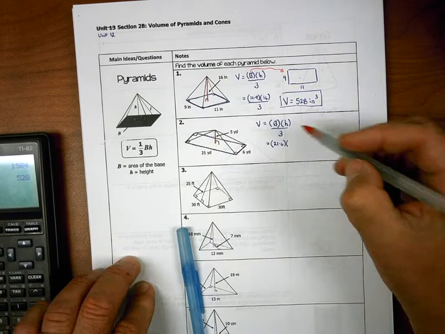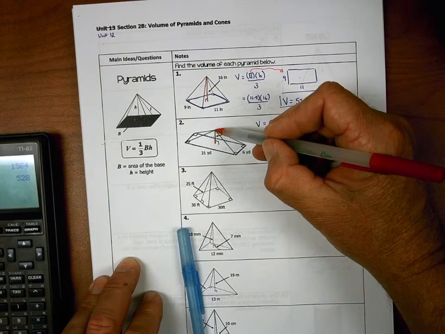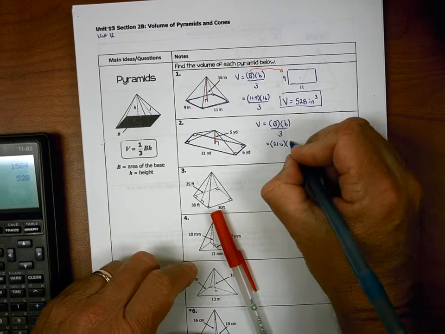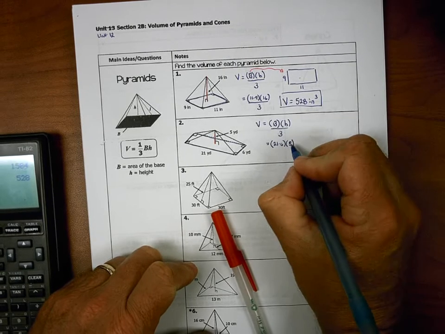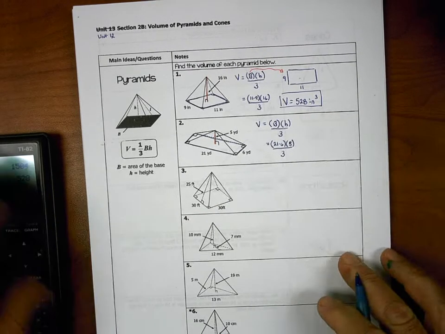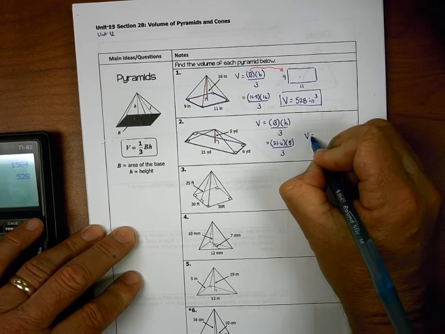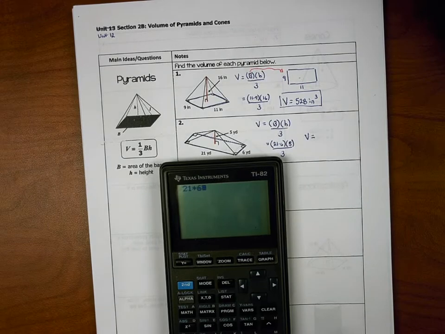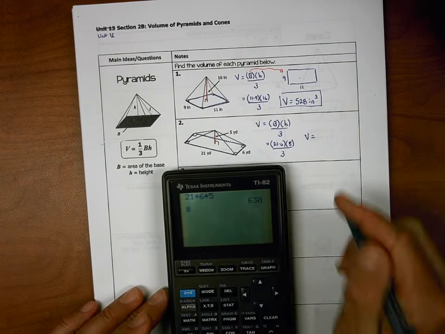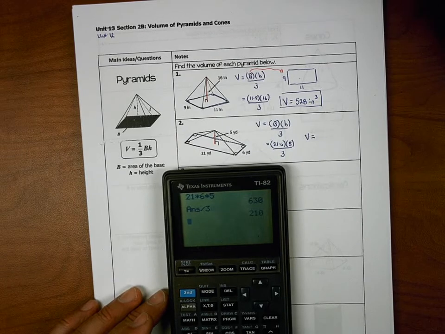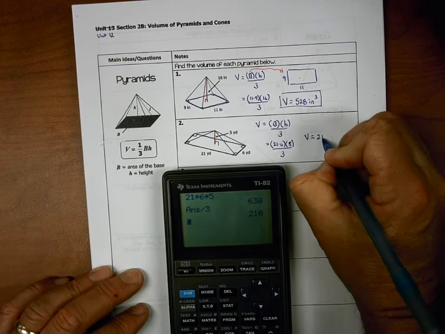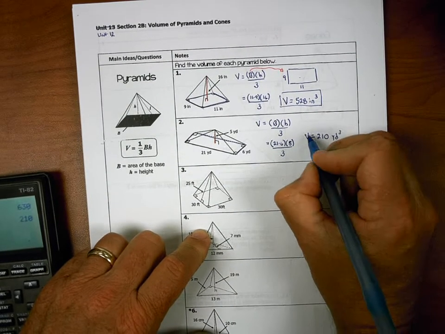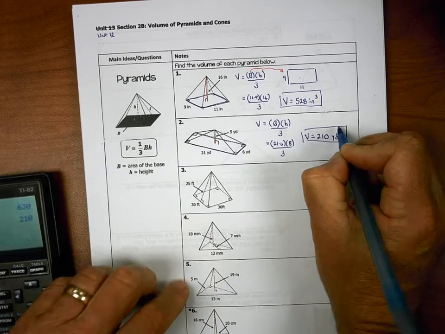Remember, the height of the pyramid always goes from the very top of the pyramid down through the inside to the dead center of the base. So the height is 5. I'm going to go 21 times 6, multiply that by 5, and then divide that by 3. That's going to give me my volume. On the calculator, 21 times 6 times 5 equals 630. I divide that by 3, so my volume is 210. I put the units next to it, which is yards, and then I cube it. So my volume of number 2 is 210 cubic yards.